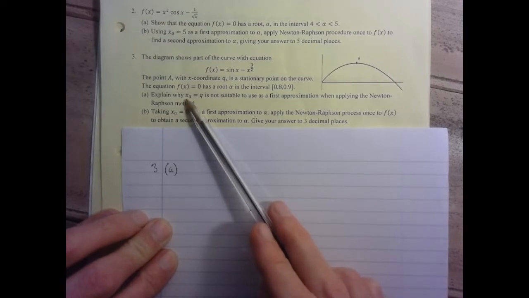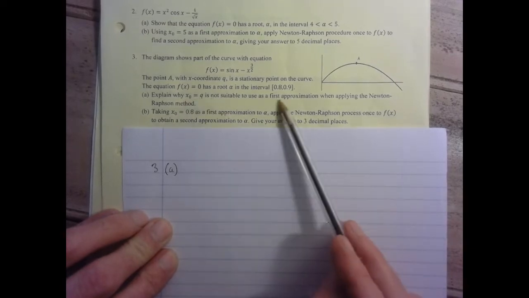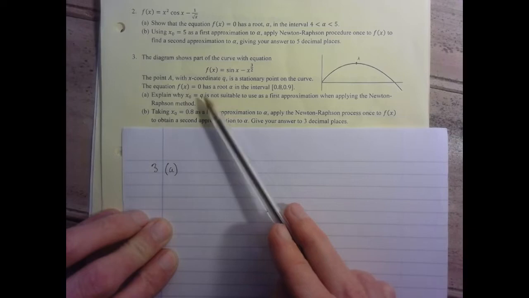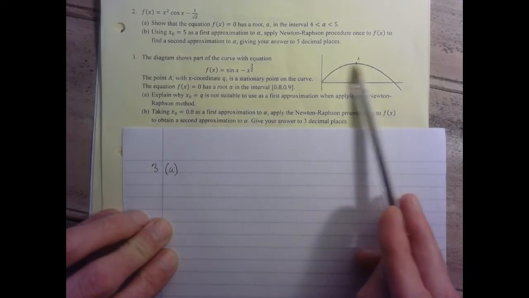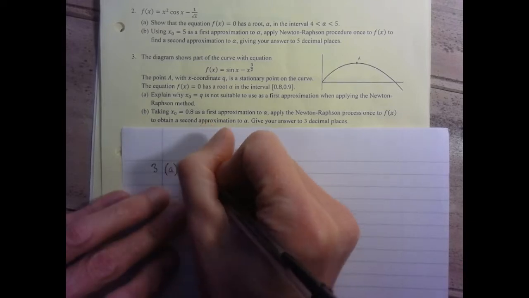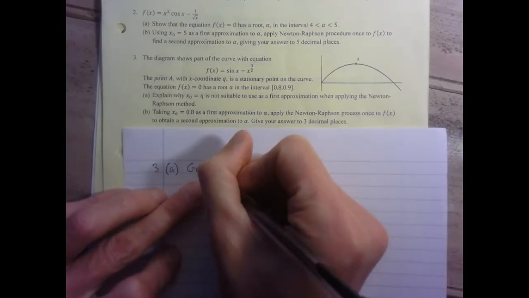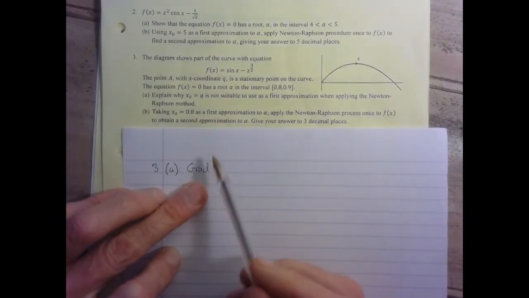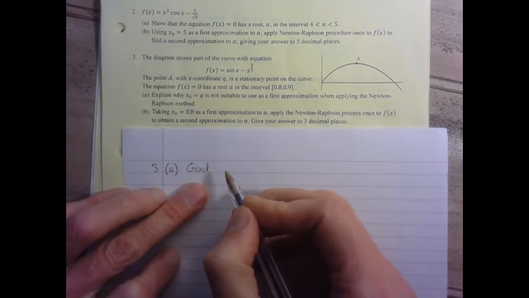Explain why x0 equals q is not suitable to use as the first approximation. Well, if x0 equals q, that's the stationary point, so the gradient is 0, therefore we can't evaluate the requirement for Newton-Raphson, which is f(x) over f dash of x.